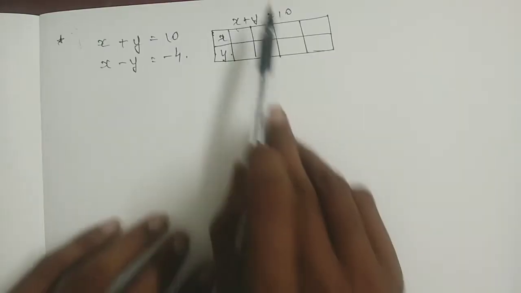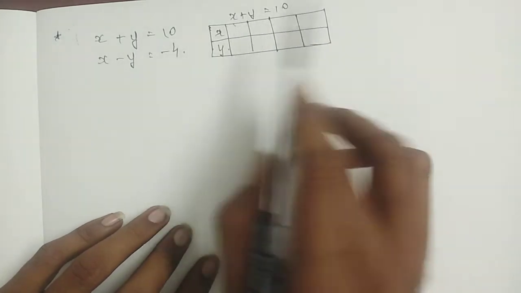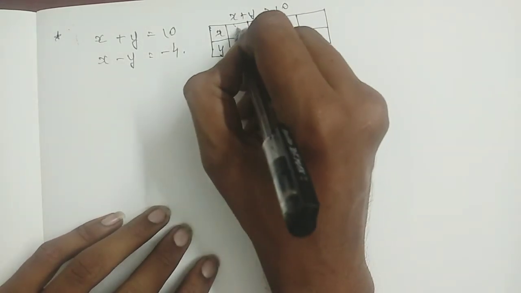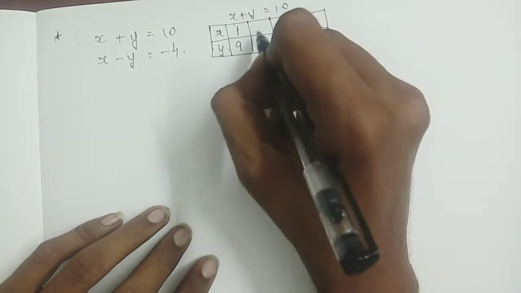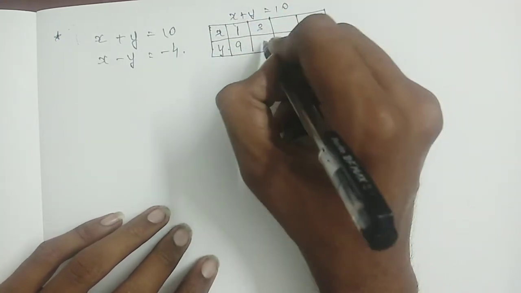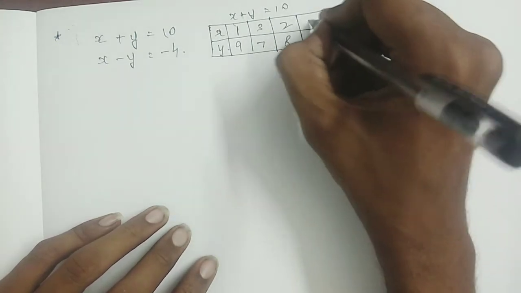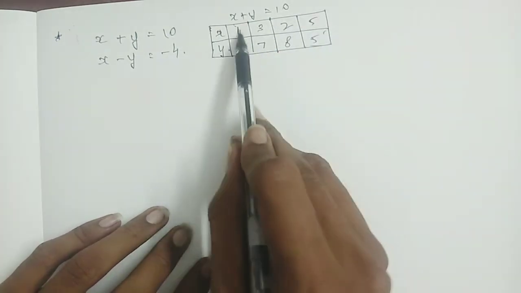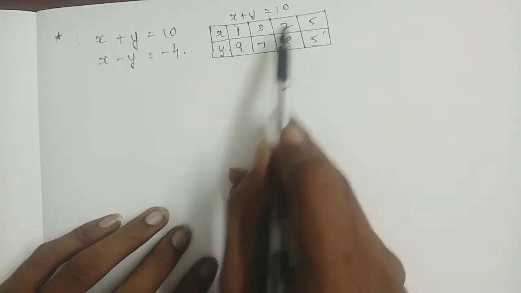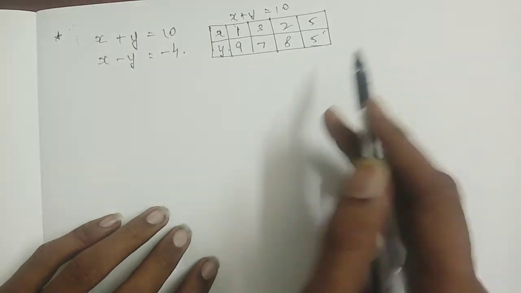Now, let's find random values for x and y so that this satisfies this particular equation. So, if I am giving x as 1, y will be 9. If I am giving x as 3, y will be 7. If I am giving x as 2, y will be 8. And if I am giving x as 5, y will be 5. Right? If we give these corresponding values to x and y, it's going to satisfy the equation. That's what we need to do.